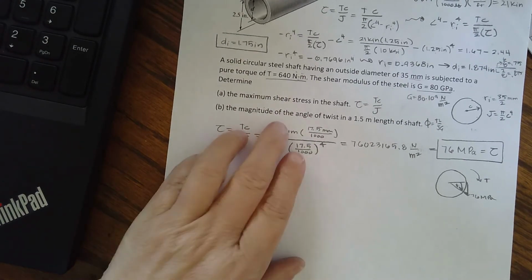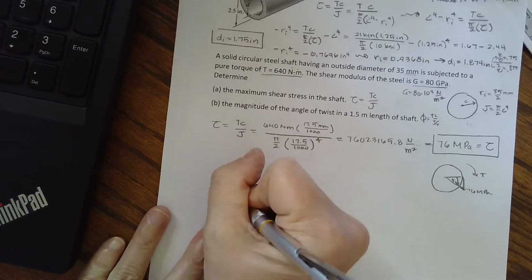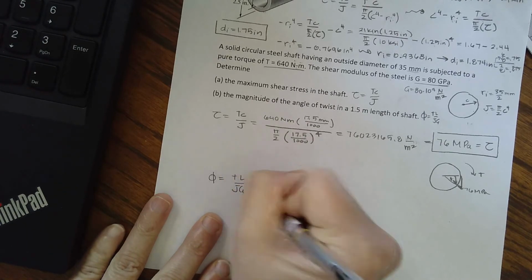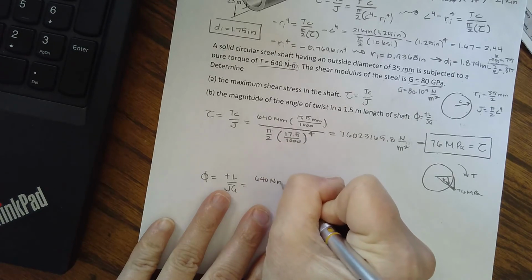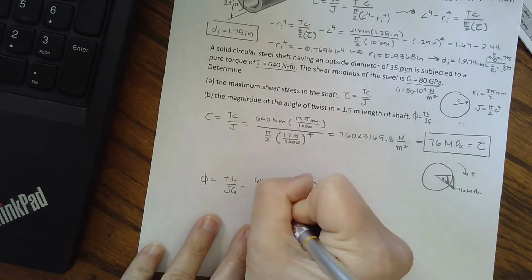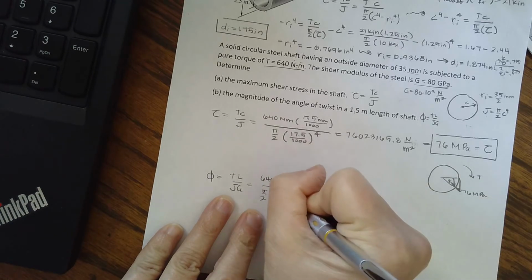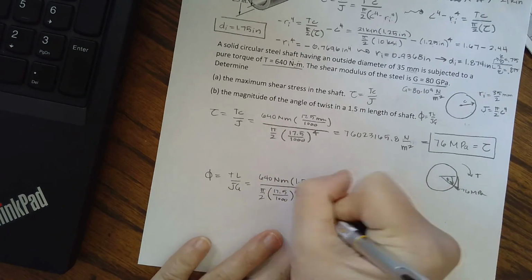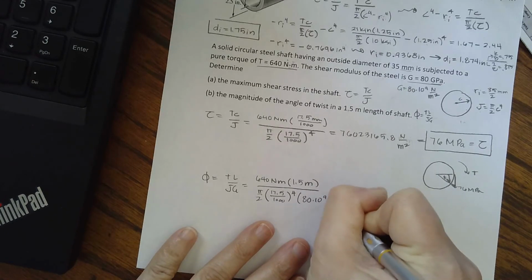Now we want to determine the magnitude of the angle of twist in a 1.5 meter length of shaft. So our angle of twist is TL over JG, and we're going to set up the same way. I have 640 newton meters, a length of 1.5 meters, J, which is pi over 2 times 17.5 millimeters divided by 1,000, all of that to the fourth, and 80 times 10 to the 9th newton per meter squared.